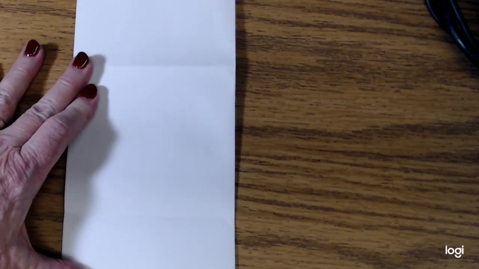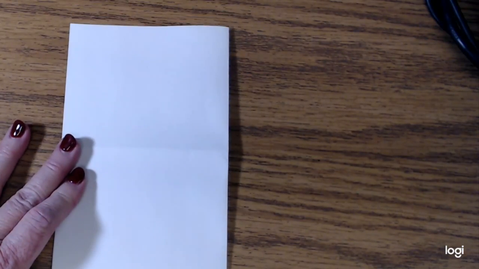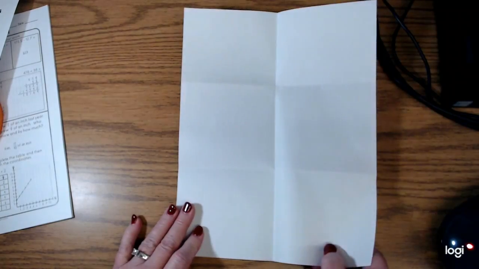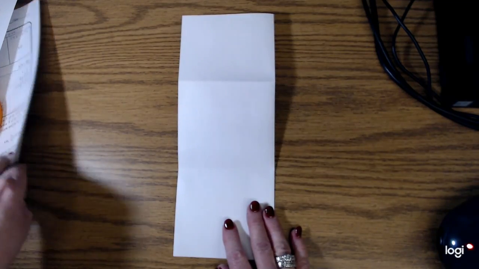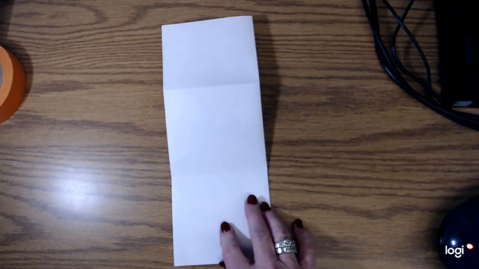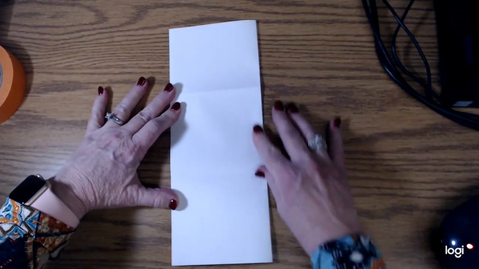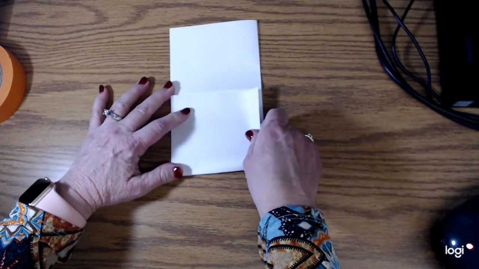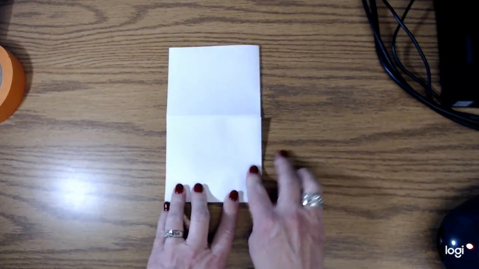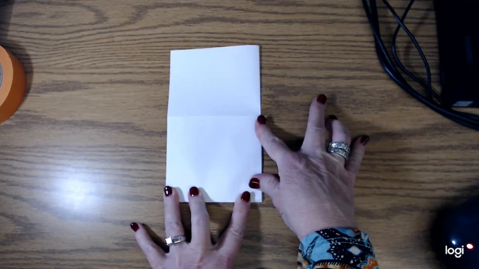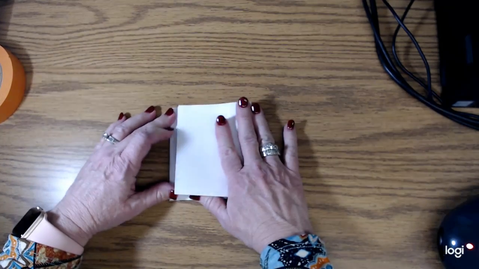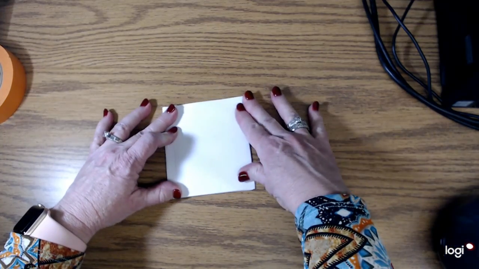Let me go ahead and see if I can get the camera up a little bit higher for us. All right, so I think I've got the camera working here. So we've taken the piece of paper, we folded it in half like this. Then what we're going to do is take this and fold it up here, like this. I'm going to fold it in half. Okay, and then I'm going to take this and fold it over like this.